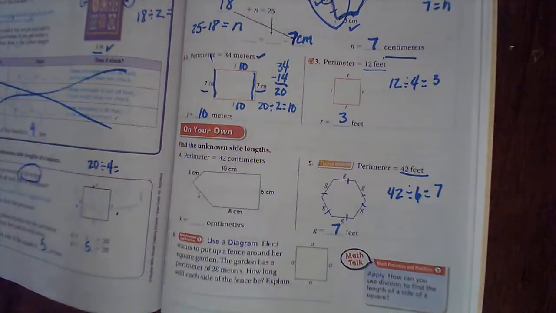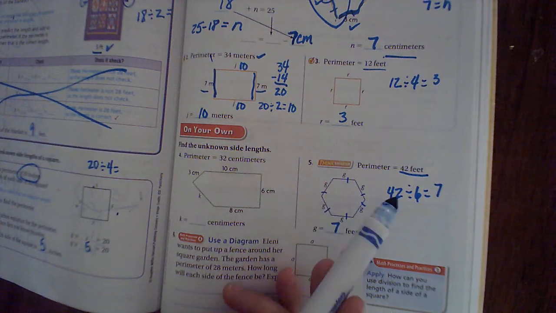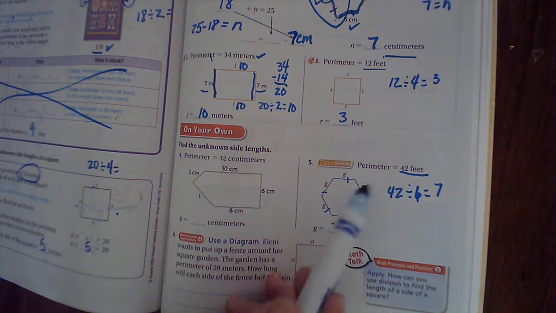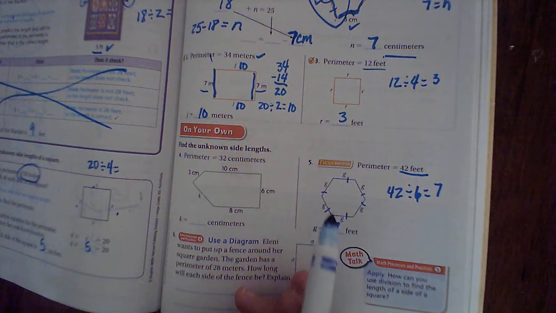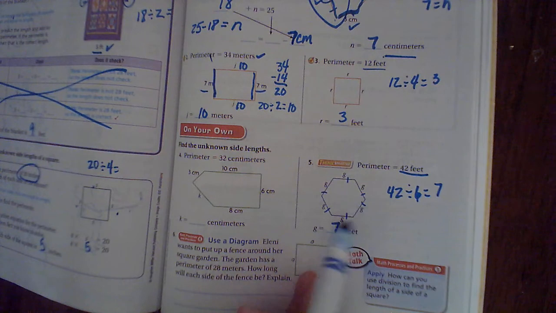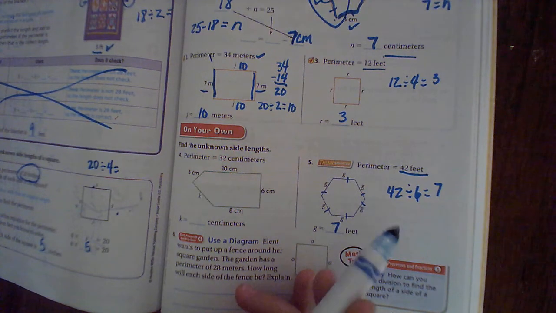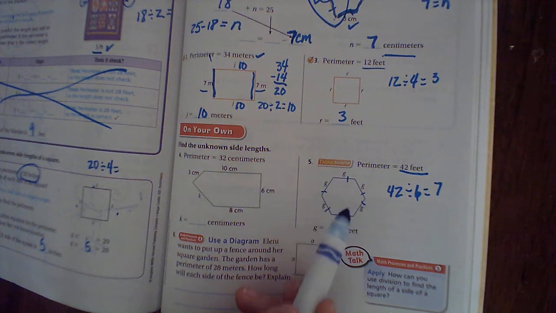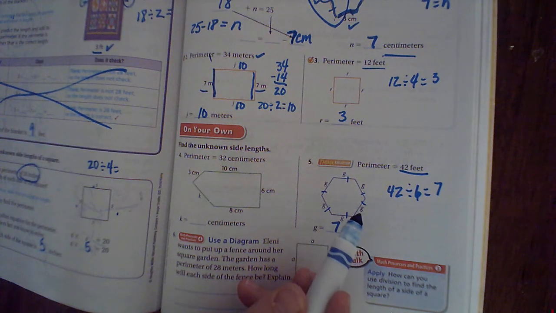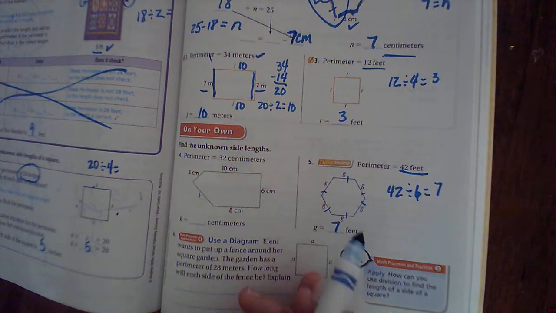Okay, now one more I want to do before I get off of here. Okay, it's this fun one. Now, the perimeter is 42 feet. Now, ladies and gentlemen, look at this. How many sides does it have? 1, 2, 3, 4, 5, 6. It's a hexagon. We know it's a hexagon, right? And then look, all the letters are the same. So that means that they are going to be equal. All the sides will be the same length.